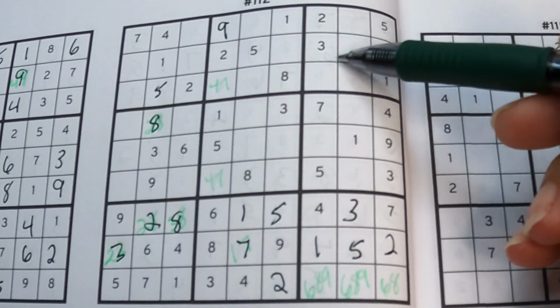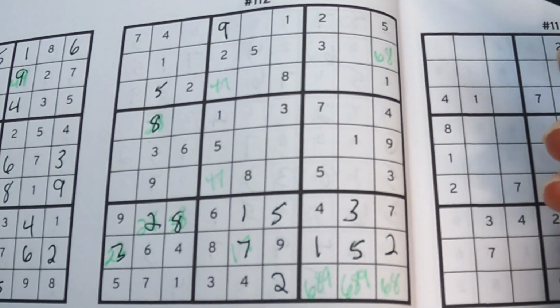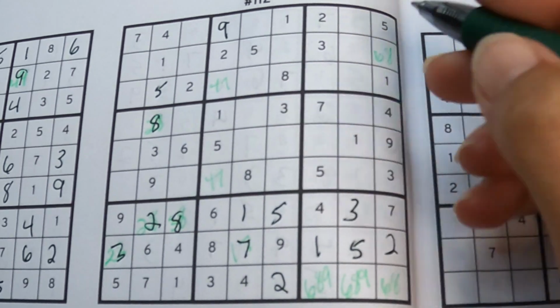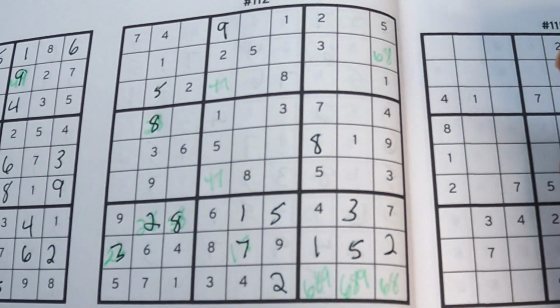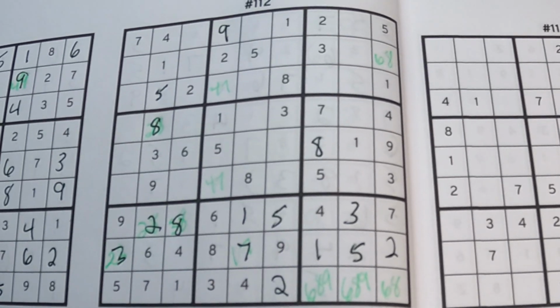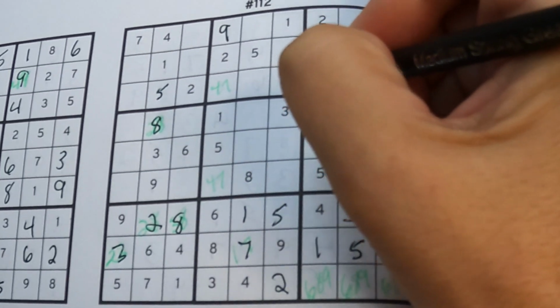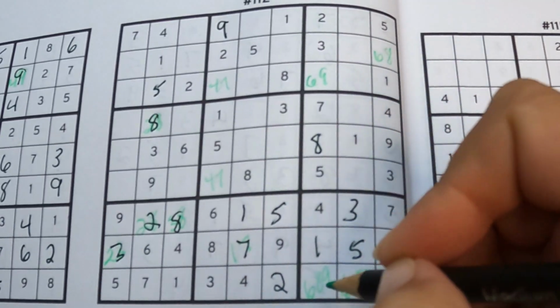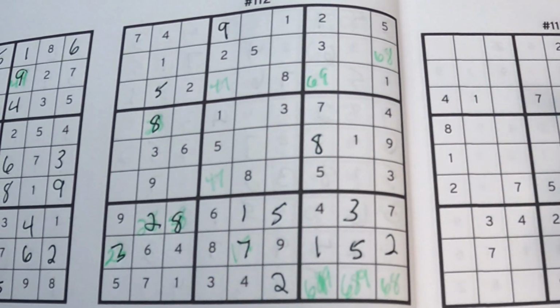For this column now, we're missing 6, 8, and 9. We've got 6 and 9 here, so this is our 8. I don't see any other help. So 6, 9, and with that 8, we can get rid of this 8.